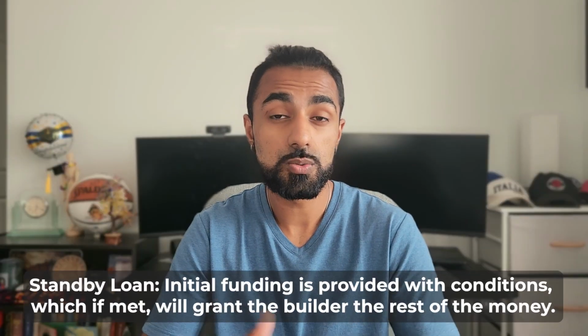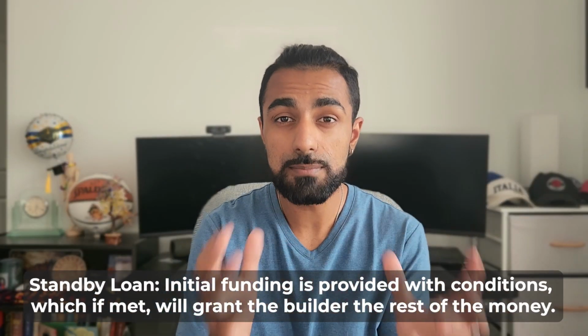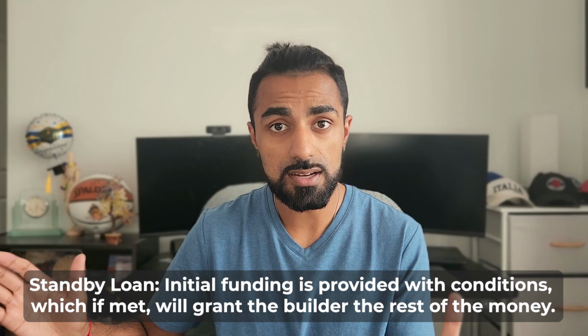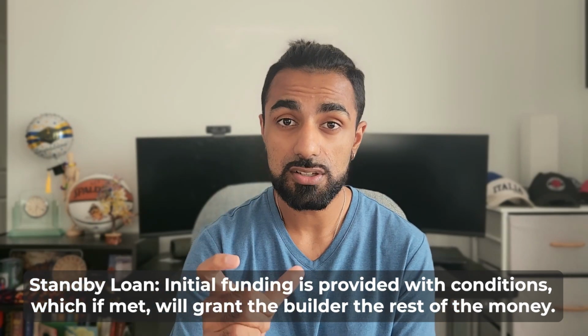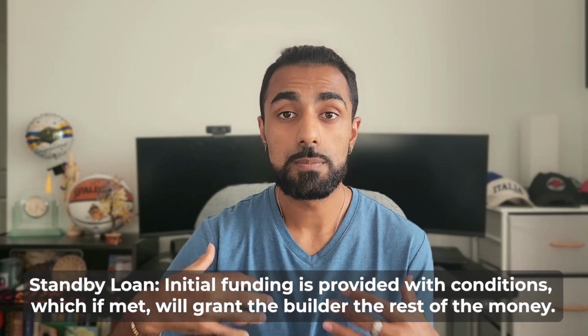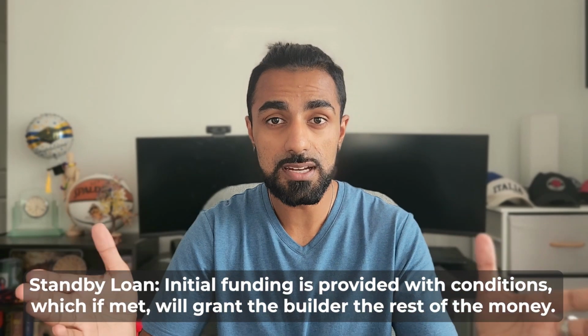Now, the standby loan is where a lender will give an initial funding amount, usually not the entire amount the builder wanted, but they will give you criteria, which if met, they will be happy to give you the rest of the money for the entire project. And so that's why it's called a standby loan, because the lender will initially give you some money, they'll stand by to see if you meet the criteria, and then if all goes well, they'll give you the rest of the money for the project. And so it goes in this order: development, gap loan, and then the standby loan. And usually by the end of those, they will have finished the actual construction of the building.